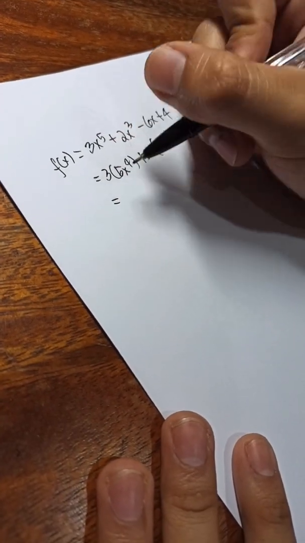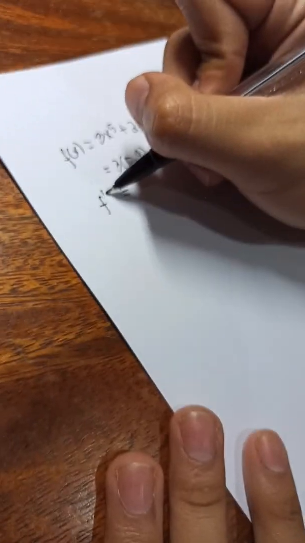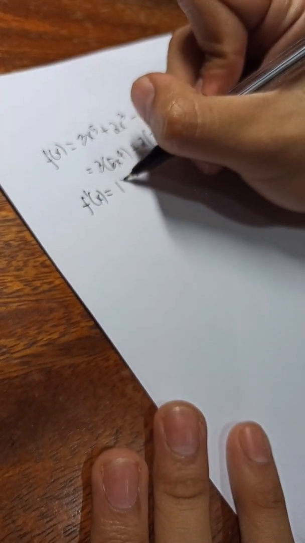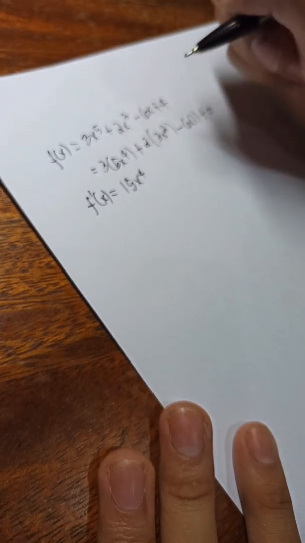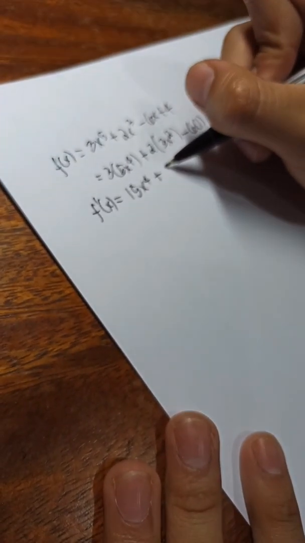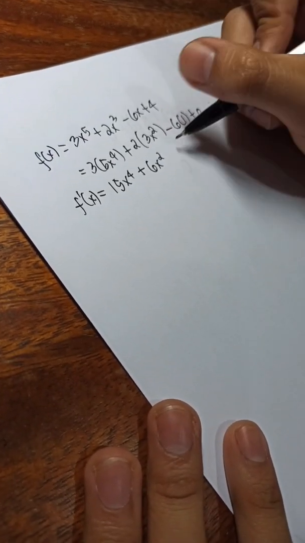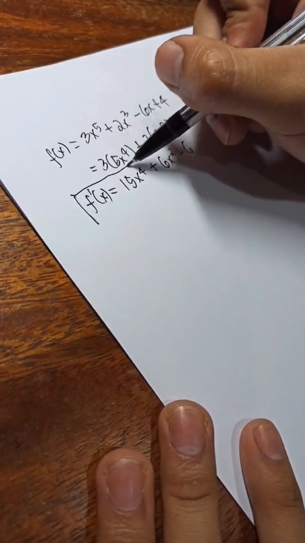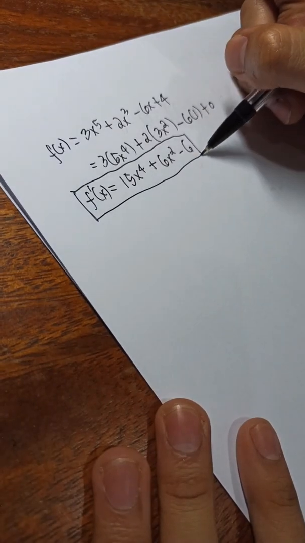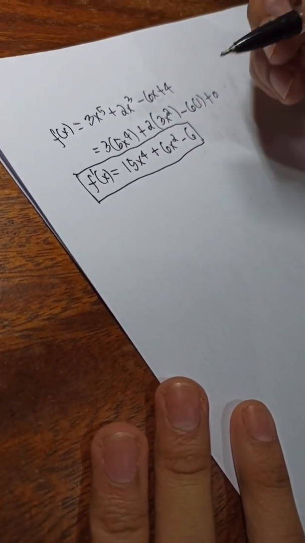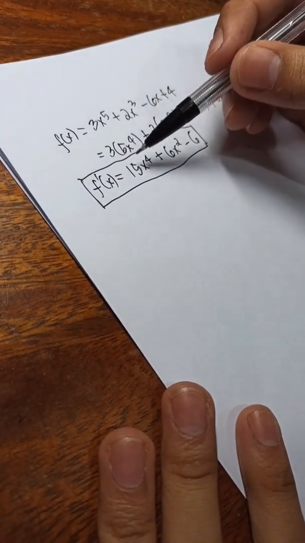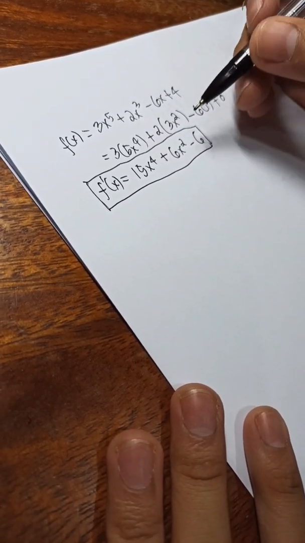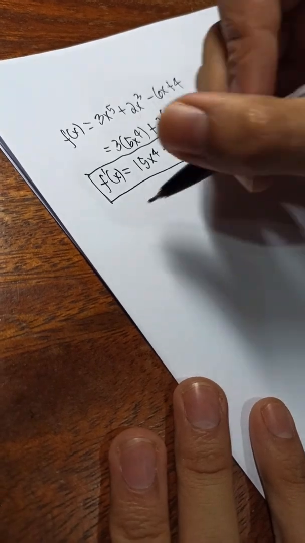So this will lead us to our first derivative. f prime is equal to 15x raised to 4 plus 6x squared minus 6. So this is our first derivative. To get the second derivative, we need to again find the derivative of 15x raised to 4 plus 6x squared minus 6.